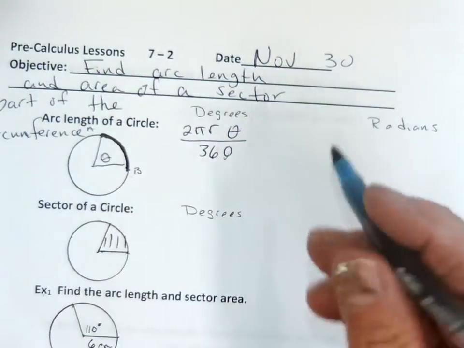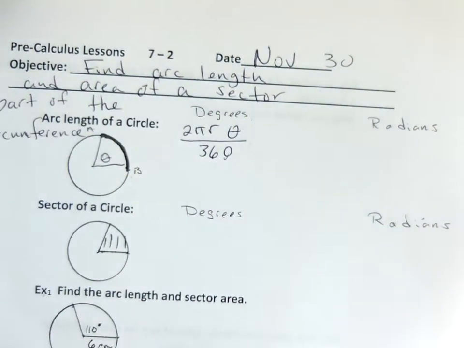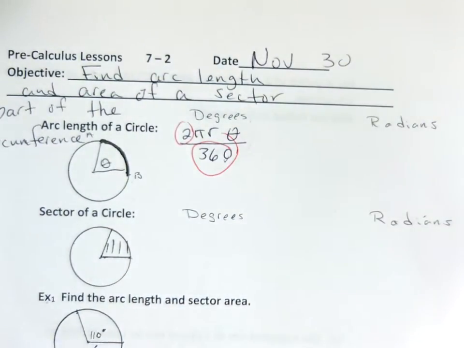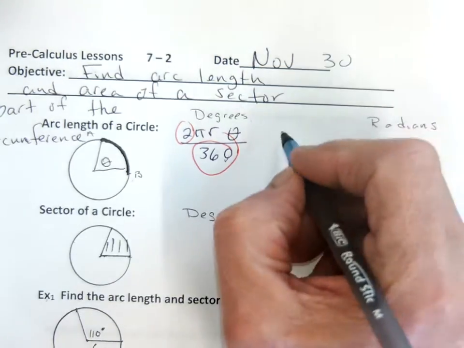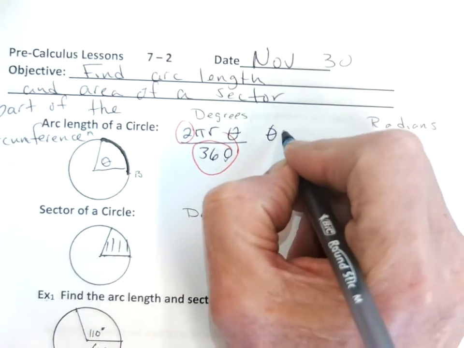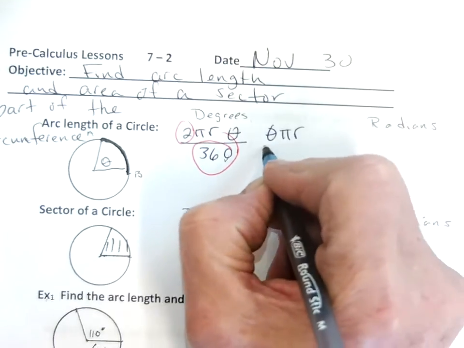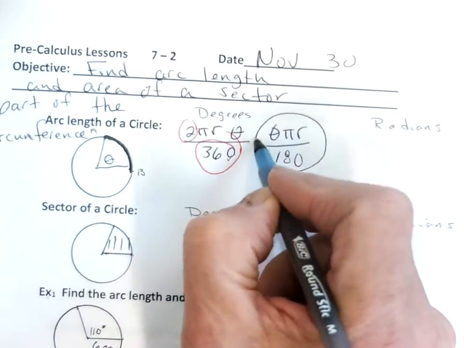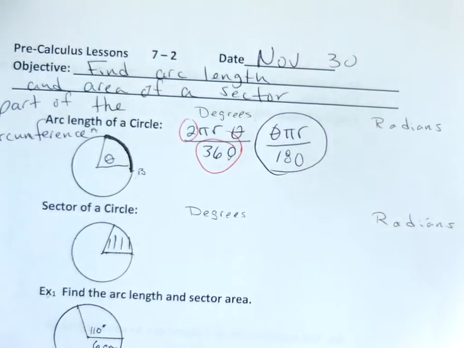Now I like to reduce the 2's because it seems silly to have a 2 and a 360 in the same formula. So I just reduce it down to just pi r theta, or theta times pi times r over 180, okay? For the arc length.